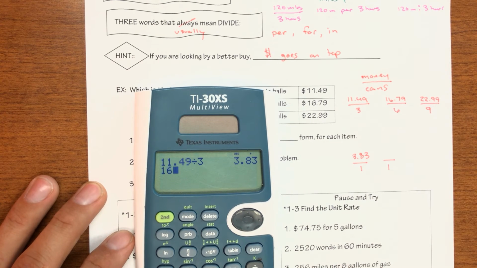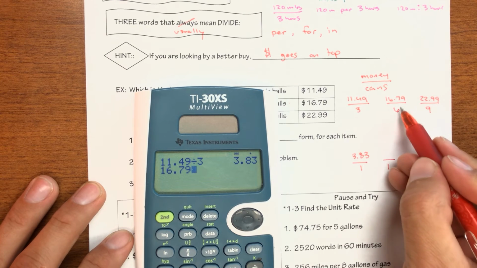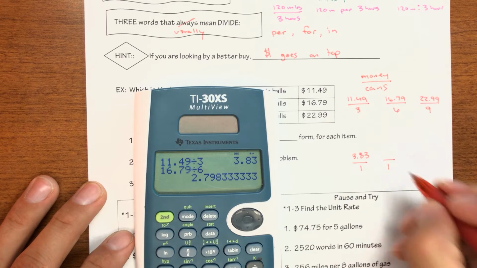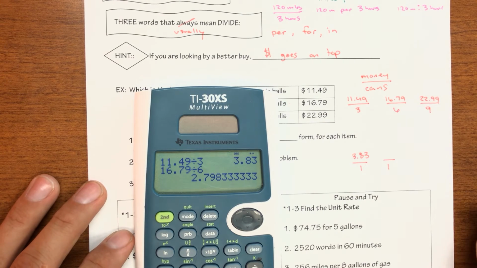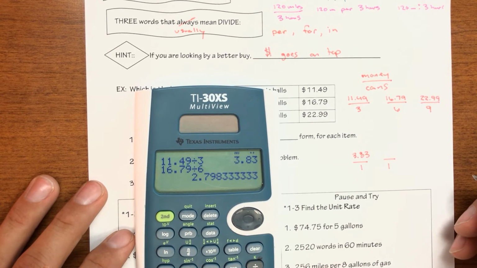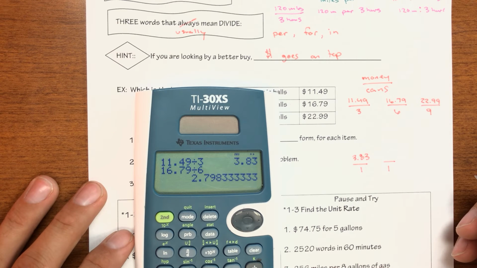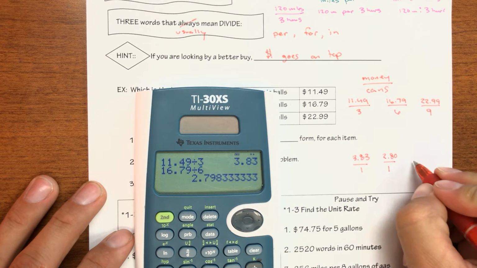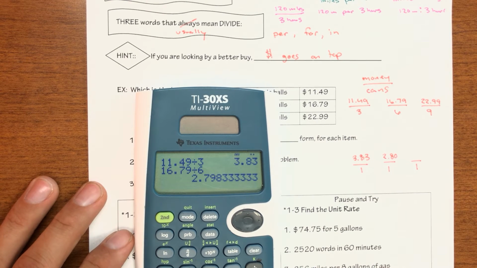So $16.79 buys me 6 cans, but I'm going to divide by 6 because I want the price of 1 can. And that gives me kind of a big decimal there, $2.79, but there's an 8 after, so I should probably round that up maybe to $2.80 because we're dealing with money, so we want to write our answers in cents. So let's move on to the 9 cans.